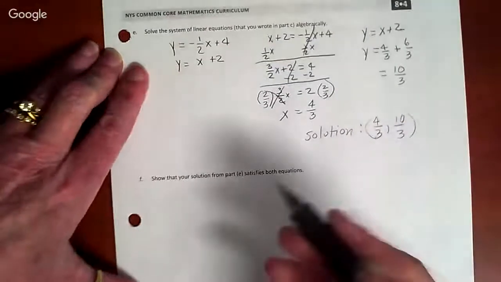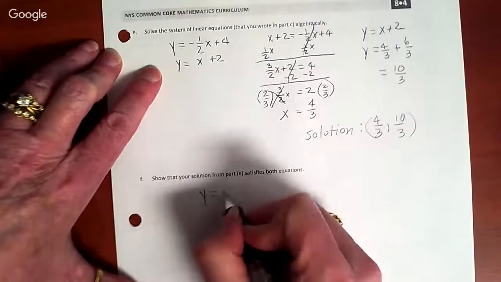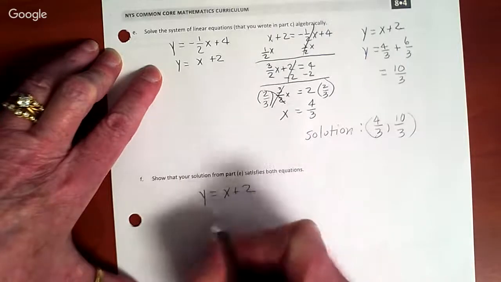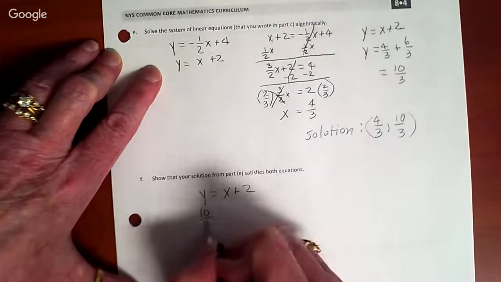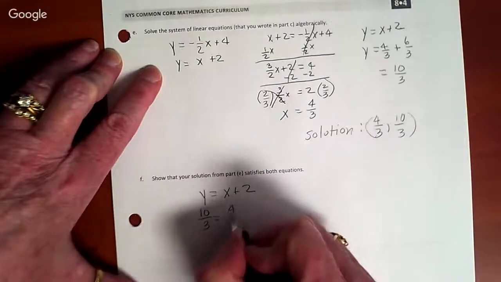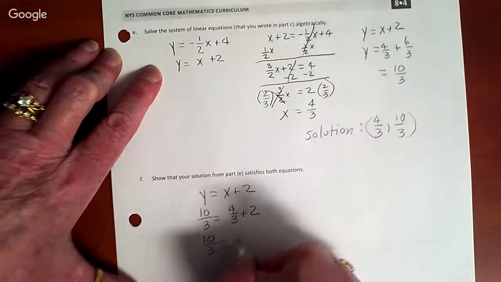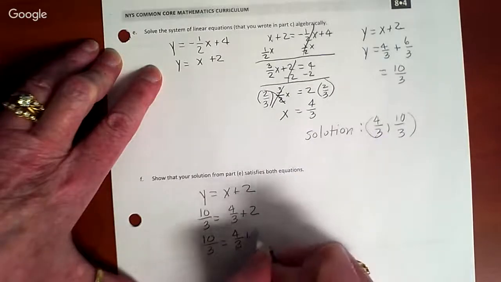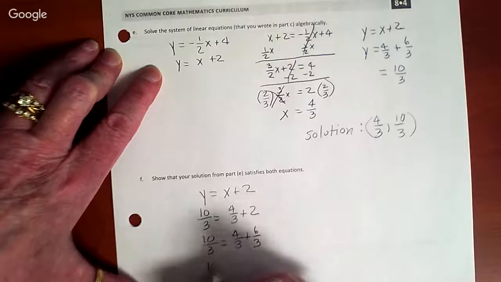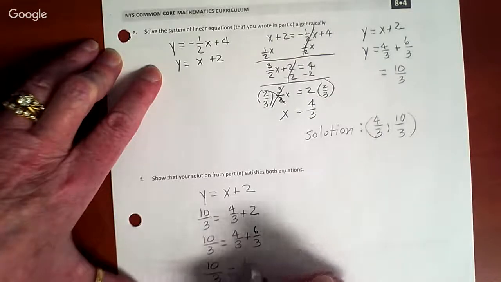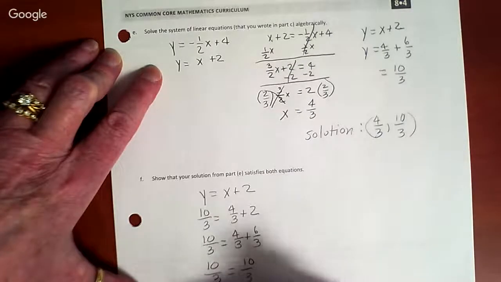And substituting that in, we've got y equals x plus 2. So 10 over 3 equals 4 over 3 plus 2. 10 over 3 equals 4 over 3 plus 6 over 3. 10 over 3 equals 10 over 3.